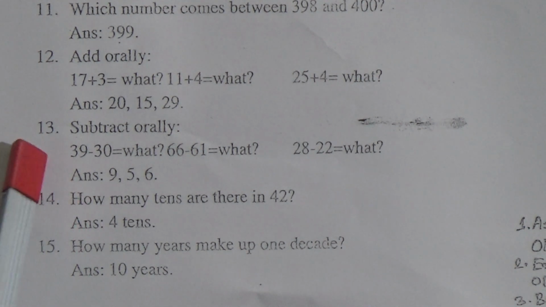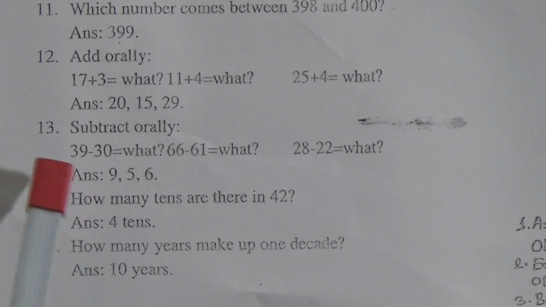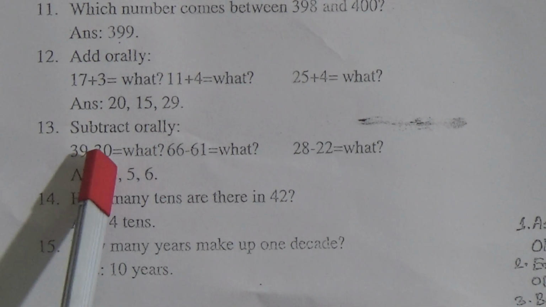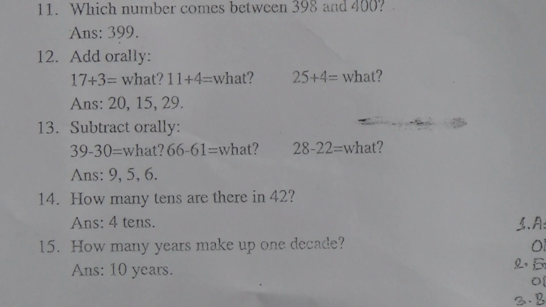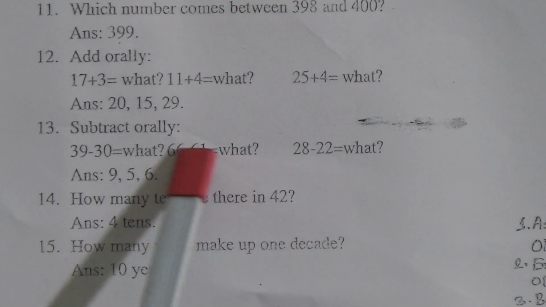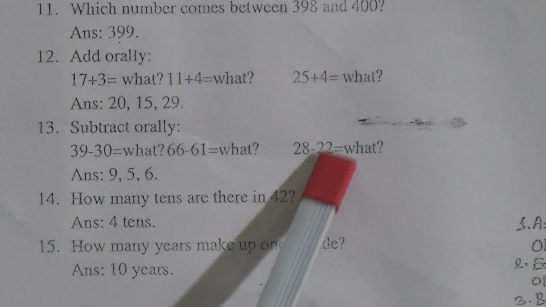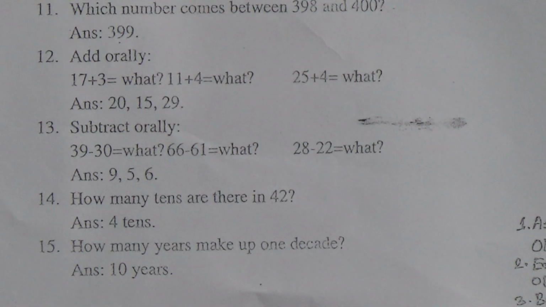Question number 13, subtract orally. That means we do subtraction orally. Here notice 39 minus 30. That means if I subtract 30 from 39, then we get 9. Okay. If I subtract 61 from 66, then I get 5. If I subtract 22 from 28, then I get 6.